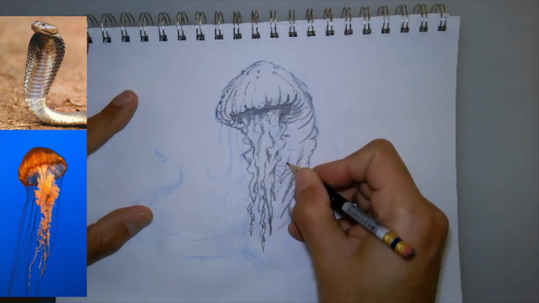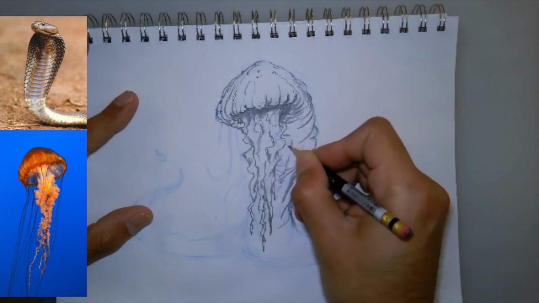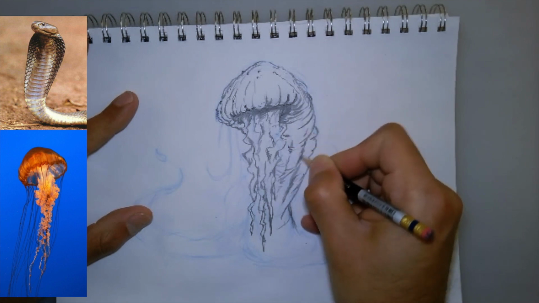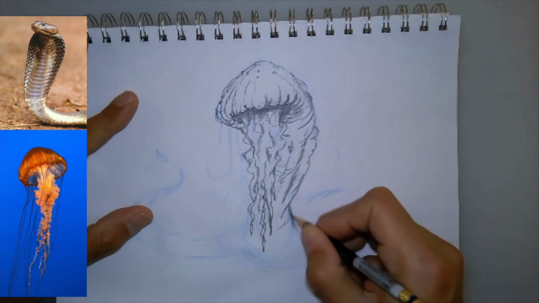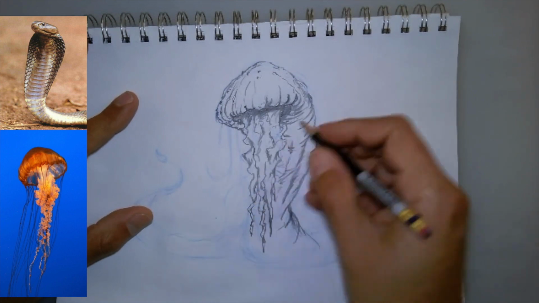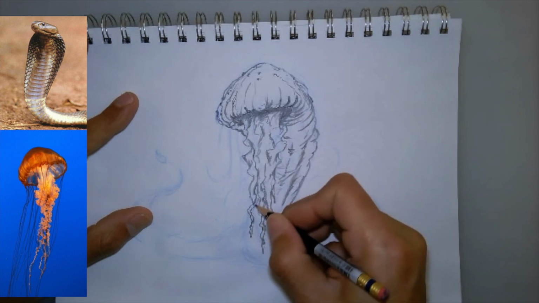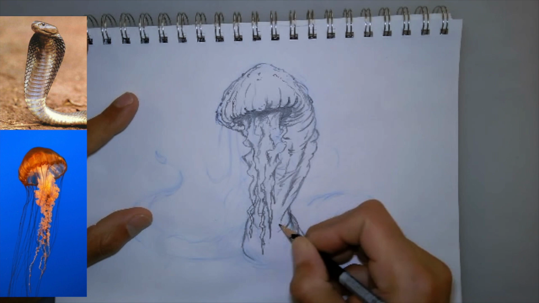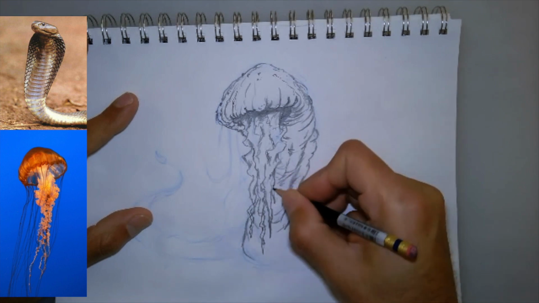All right, trying to hint at some kind of a structure underneath, maybe muscle, maybe tendon or something, and then have that loose skin kind of hanging all over and sagging down. A little tricky to make it distinct from those tentacles.